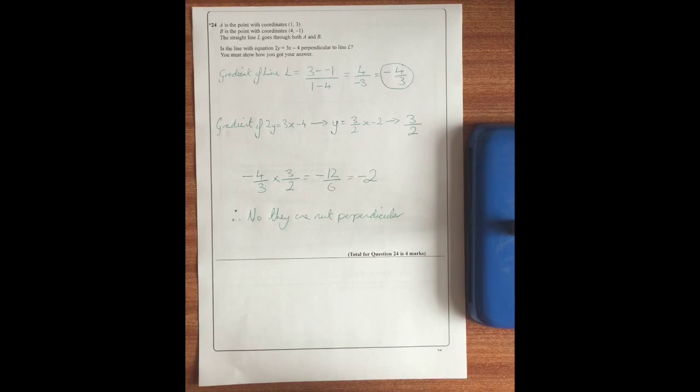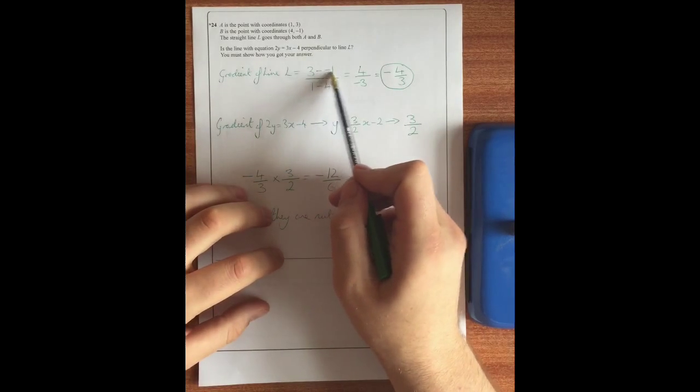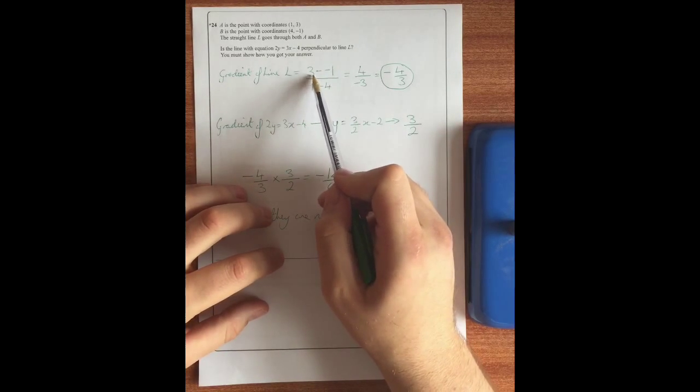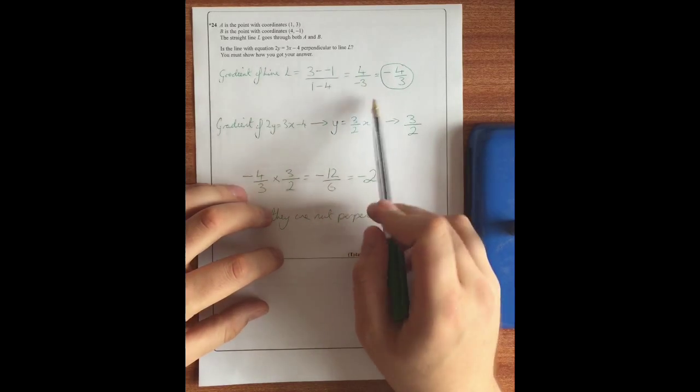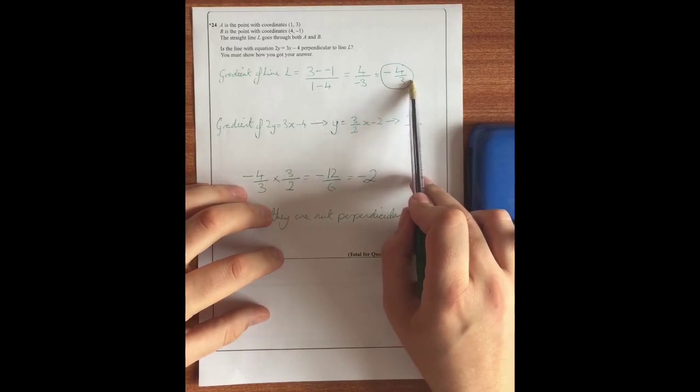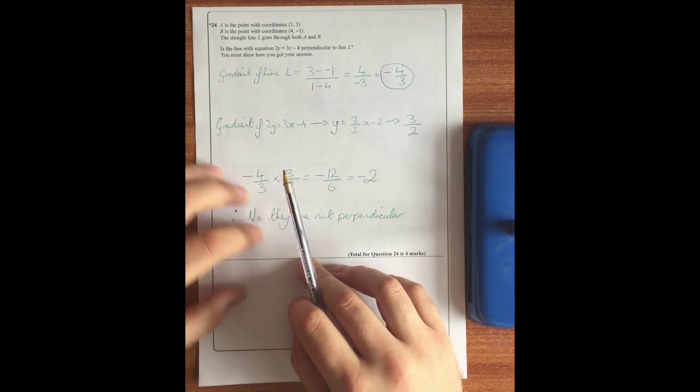Well, to find out if they're perpendicular, we need the gradients of both of these lines. So for line L, we do the difference in y divided by the difference in x. So 3 take away -1 is 4, and 1 take away 4 is -3. So the gradient of the line L is -4/3.